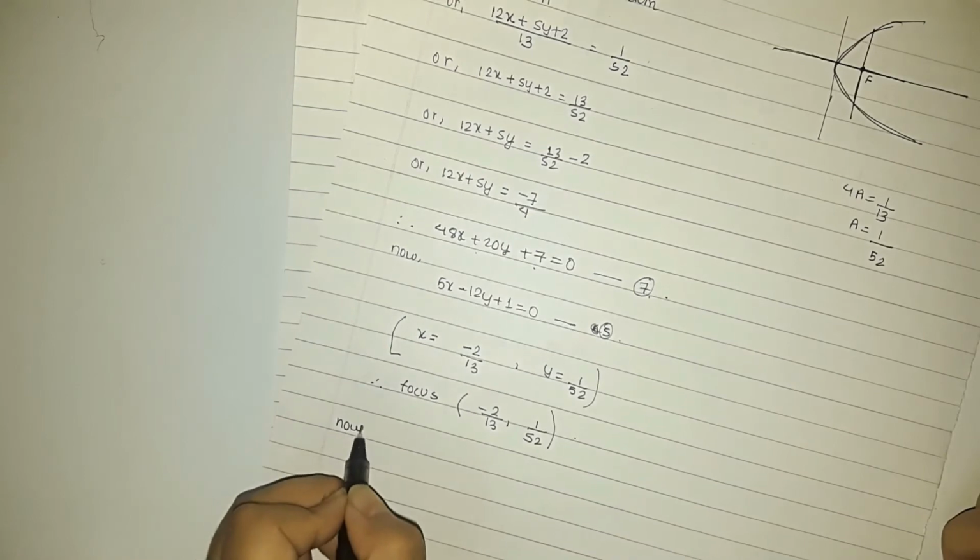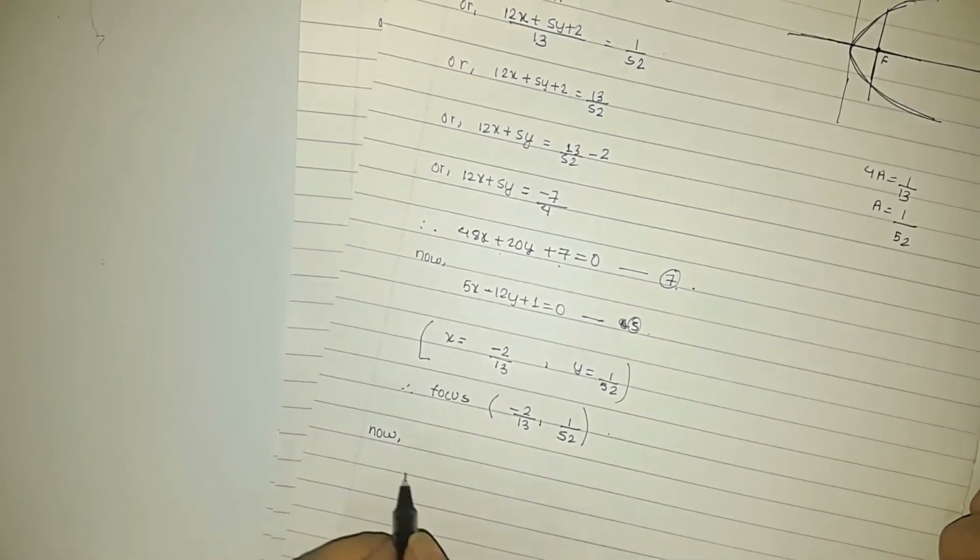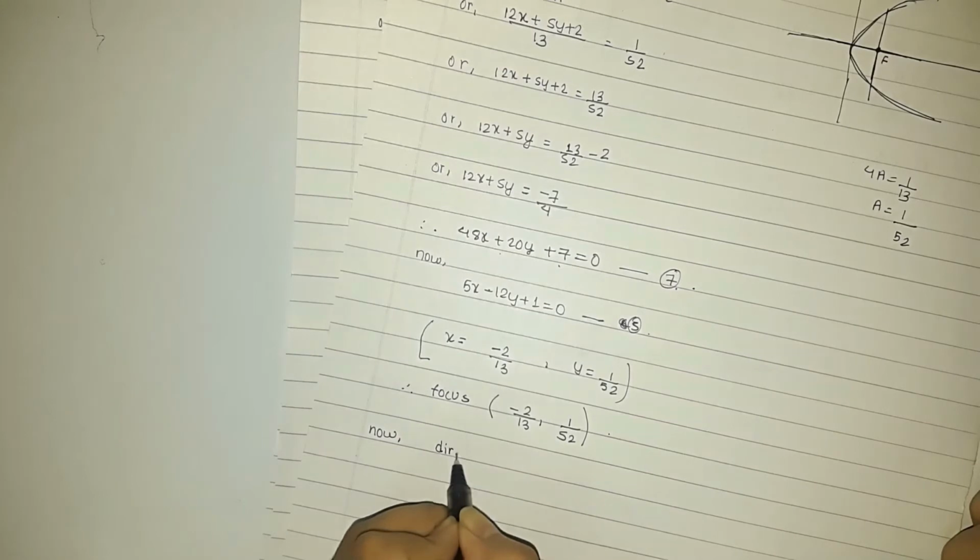Now finally we need to find the equation of the directrix.